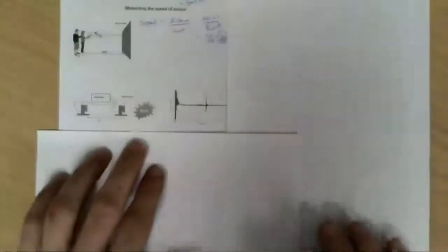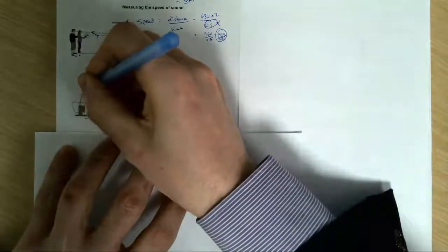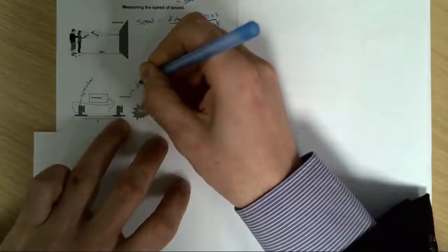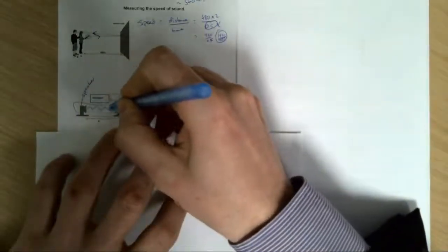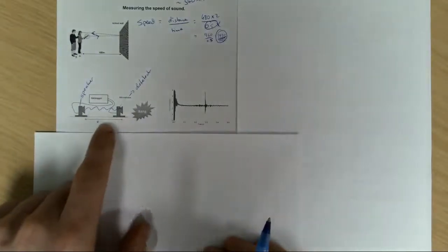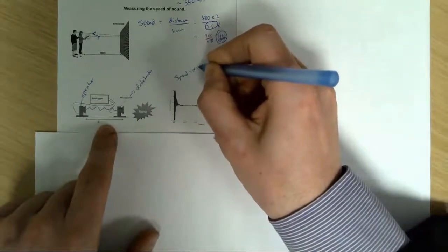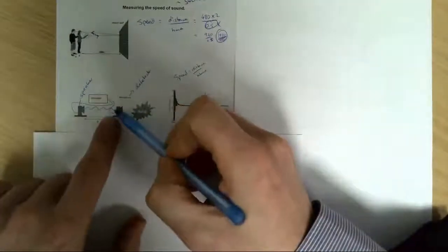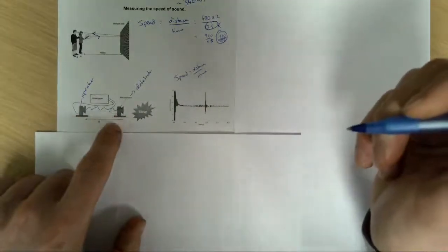This is perhaps even simpler, but sometimes it catches people out. So here you have a speaker, and here you have a microphone. A microphone is just a sound detector. So here you emit a sound wave, it travels from the speaker to the microphone, and it's detected. And again, here you use speed equals distance over time. So here it's a bit more simple because the distance is traveling from here to here and the time is from here to here, so you don't need to multiply anything by 2 or divide anything by 2.